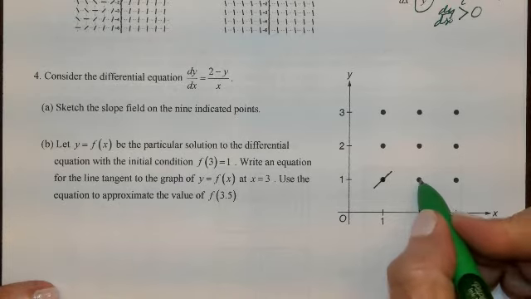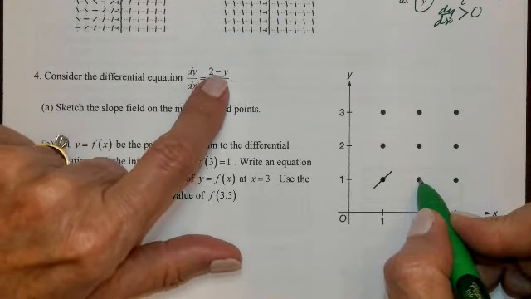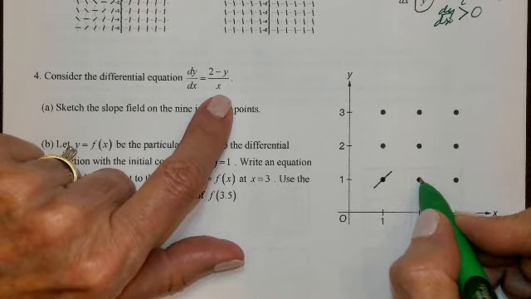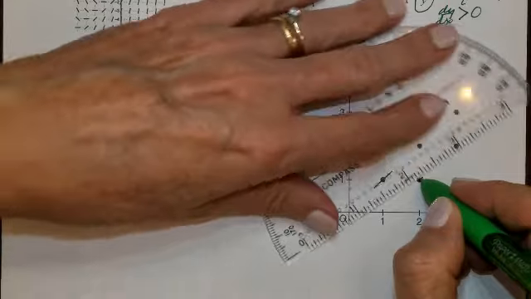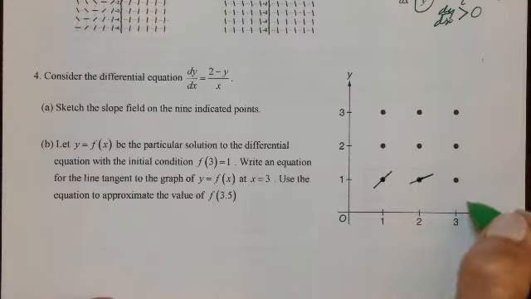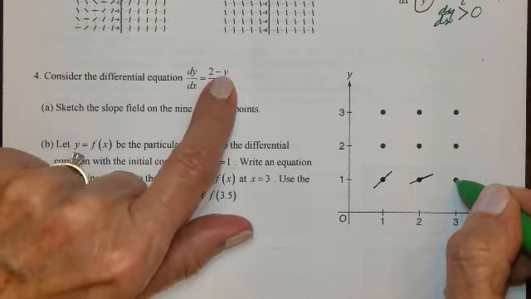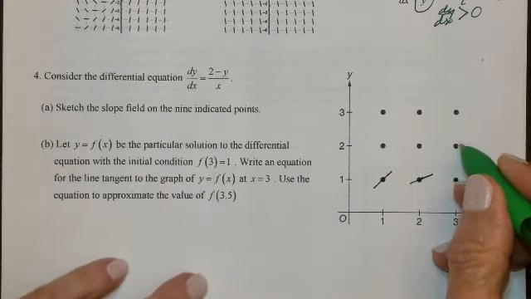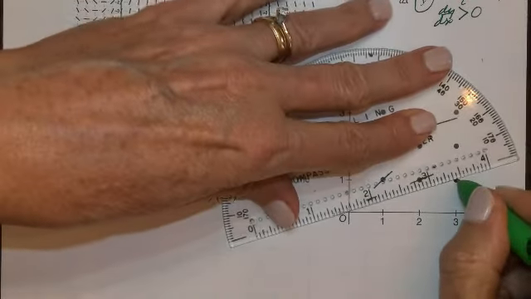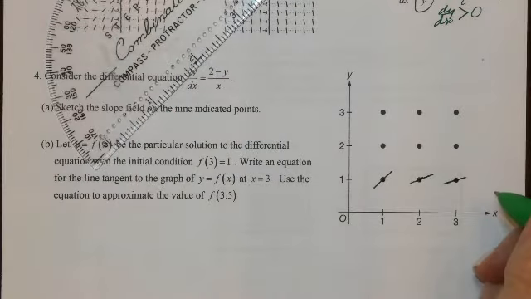The point (2, 1). (2 minus 1) over 2 is a half. So up 1 over 2. (3, 1). (2 minus 1) over 3. Up 1 over 3, or down 1 and to the left 3. Like that.